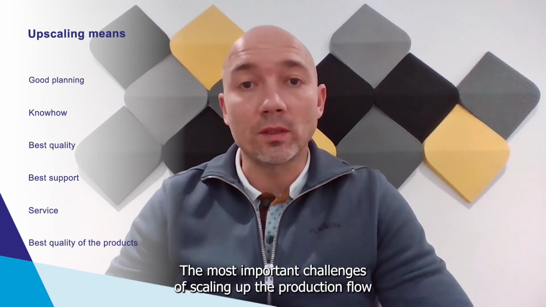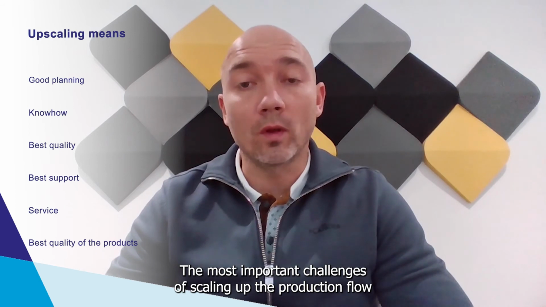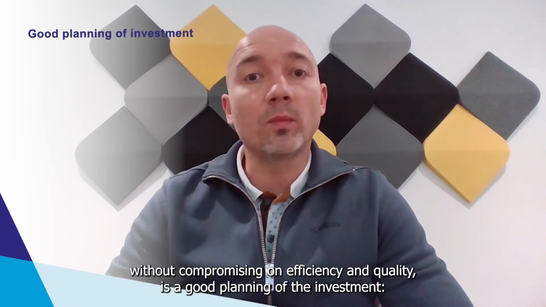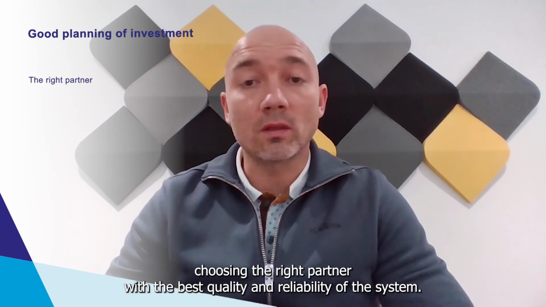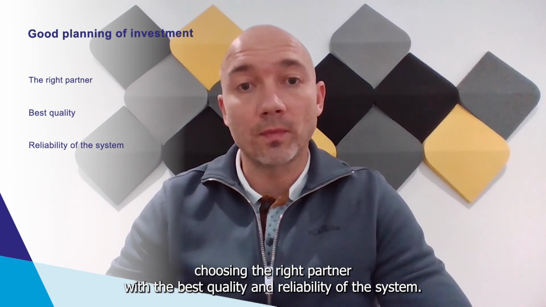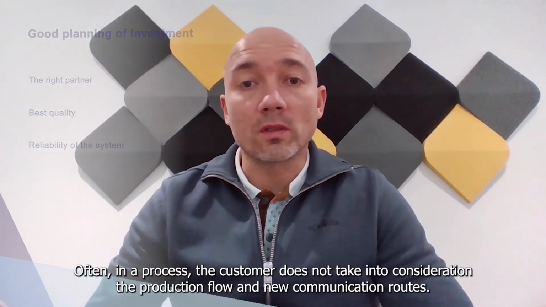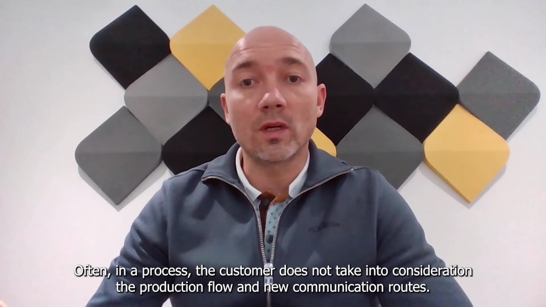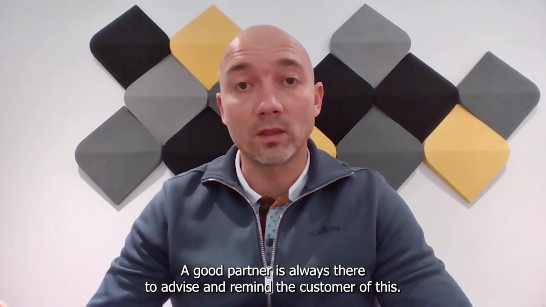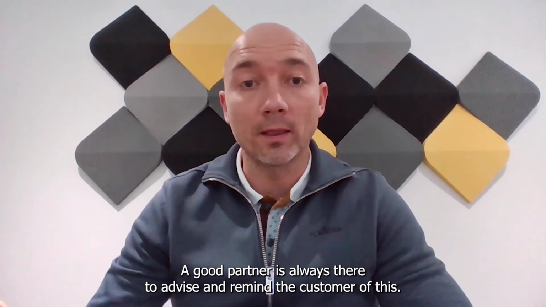Most important challenges in scaling up of the production flow without compromising on efficiency and quality is a good planning of the investment, choosing the right partner with the best quality and reliability of the system. Often in the process, the customer doesn't take into consideration the production flow and new communication routes, and a good partner is always there to advise and remind.